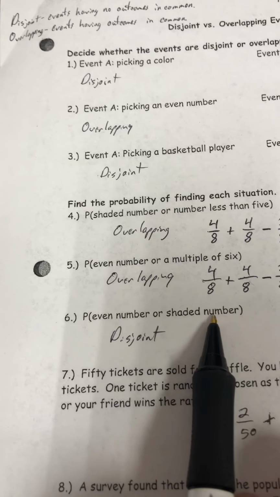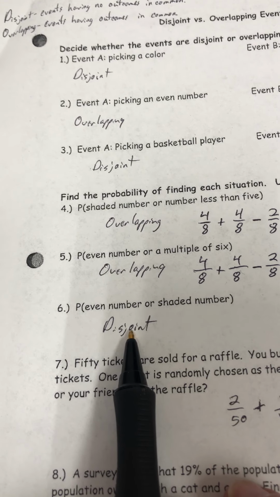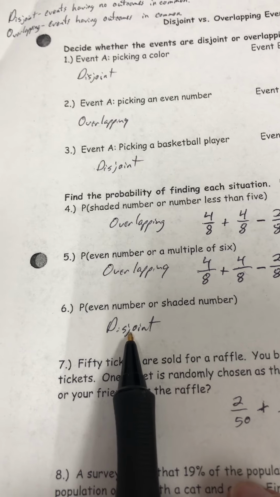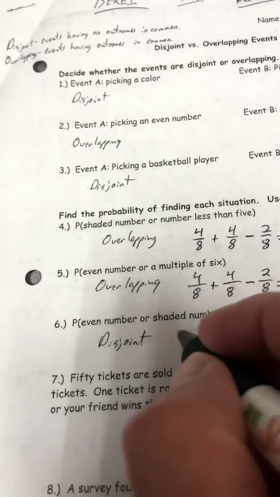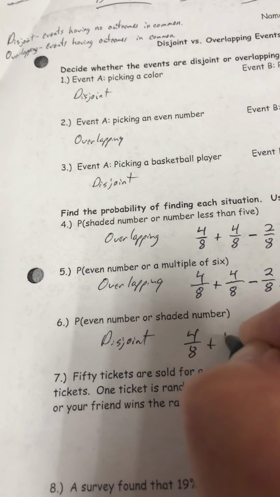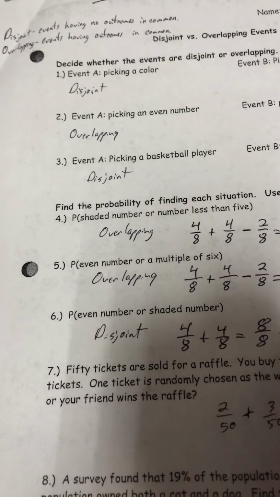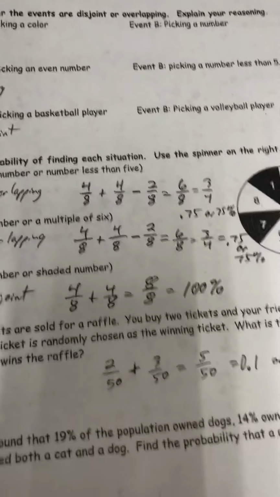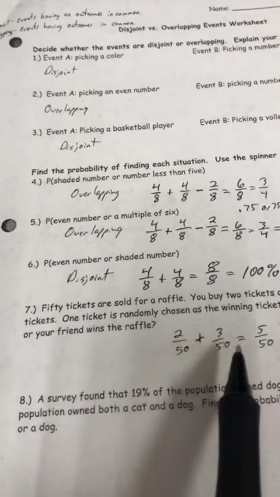Even number or shaded number. And this is going to be disjoint. They don't overlap at all. So you're going to have 4 out of 8 plus 4 out of 8. That's going to be 8 out of 8, or a 100% chance of getting something shaded or not shaded. Makes sense.